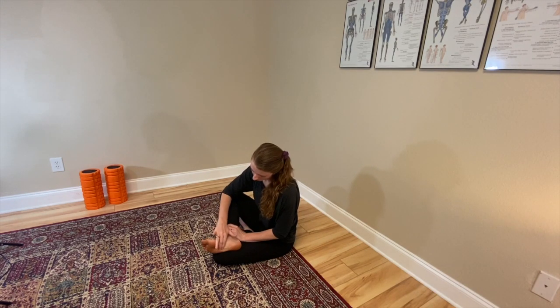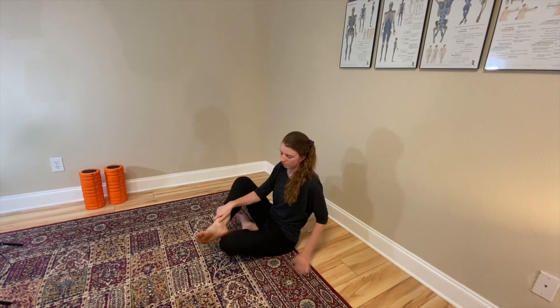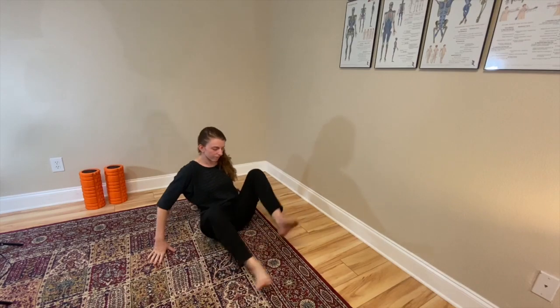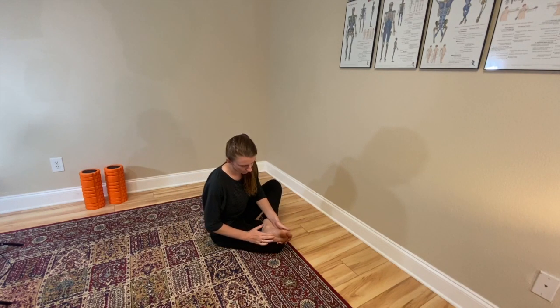Now we're just going to go ahead and repeat that on the other side here. So work along with Callie here. Tracing with 2 or 3 fingers from the heel to the toes.